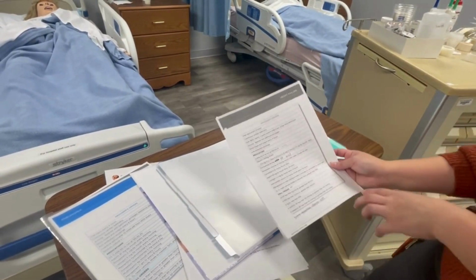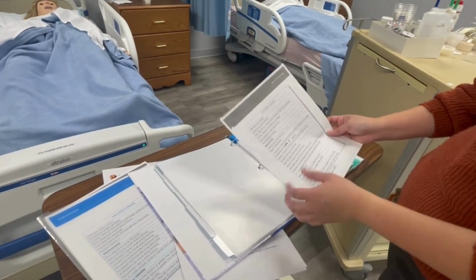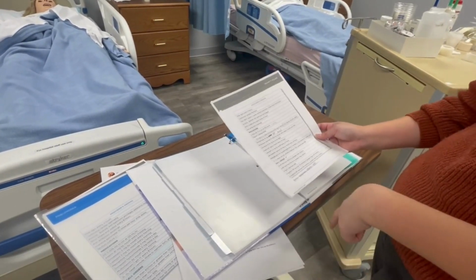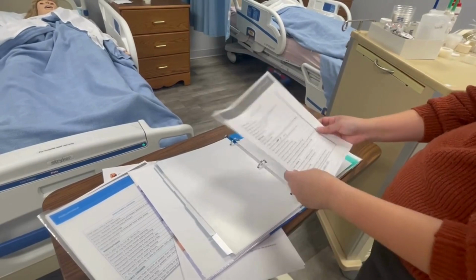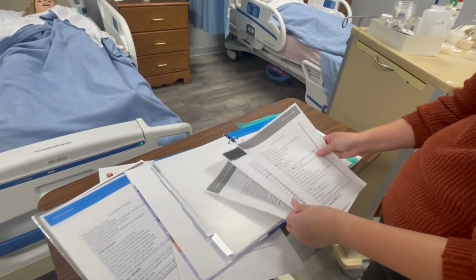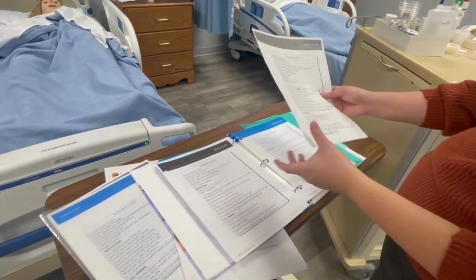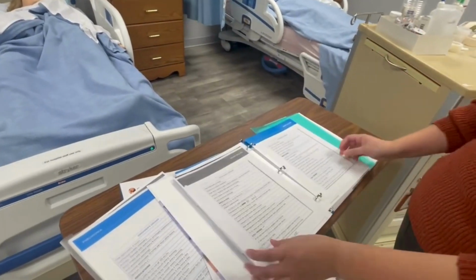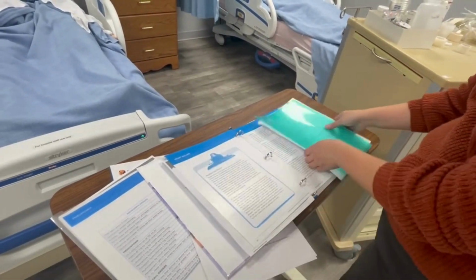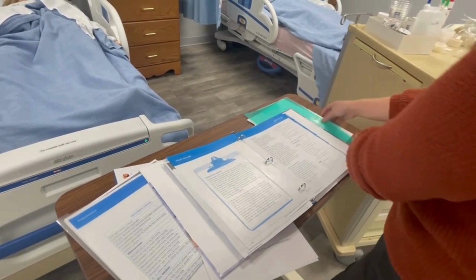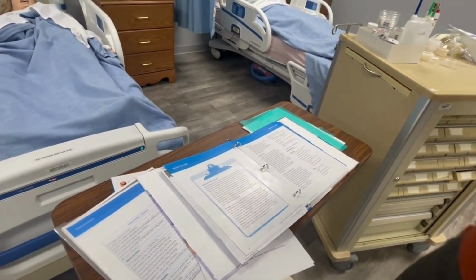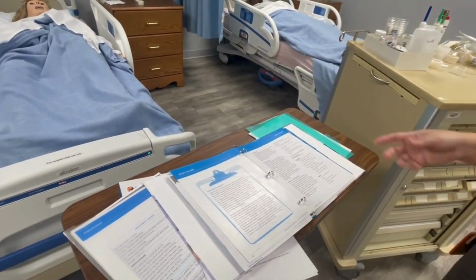Some of these orders are wrong, and they're wrong on purpose, like they don't have a dosage or they're missing a route, and see if your students catch that. So the only thing that I give them is their order sheet, and they have to take notes on everything else. So then they come in, and as they go and do their assessment on the patient, I am the voice of the patient.